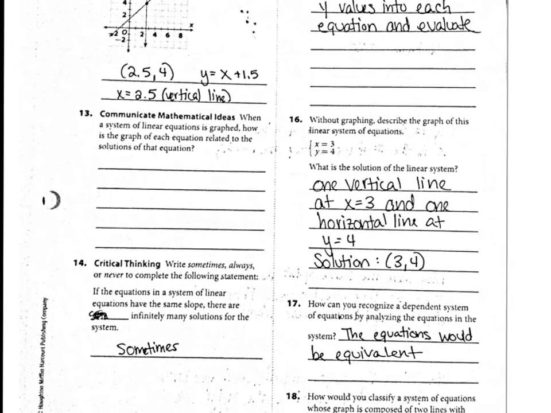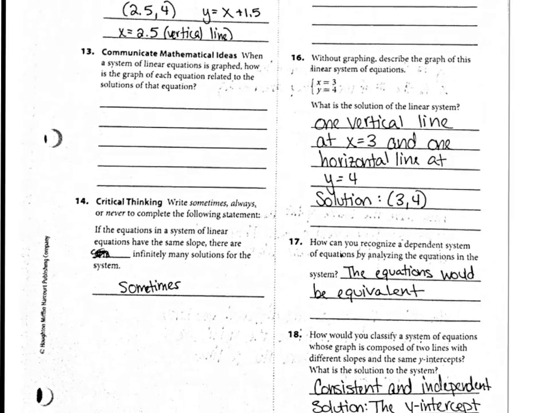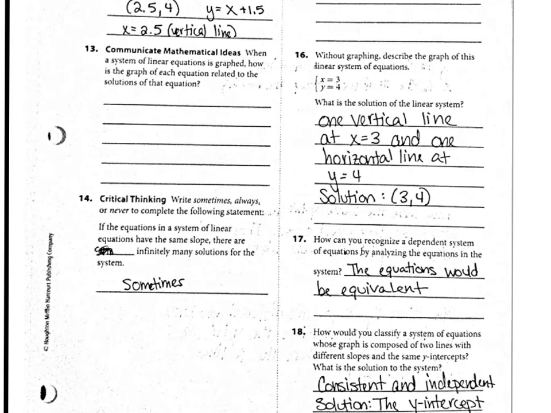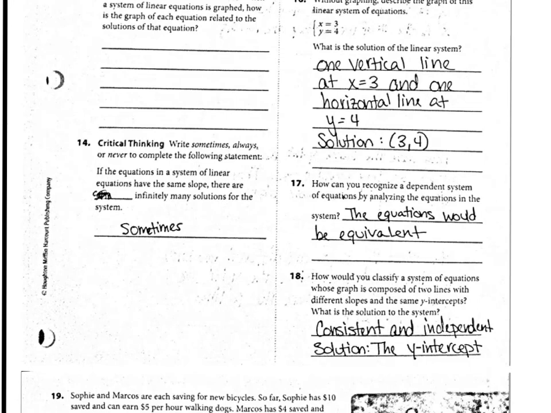16, you have a vertical and a horizontal line, which means they cross where the values are. The value has to be 3 for x and 4 for y. 14 is sometimes, because if the y-intercepts are different, they can be parallel lines, which would mean no solution. 17, to recognize a dependent system, the equations are equivalent.